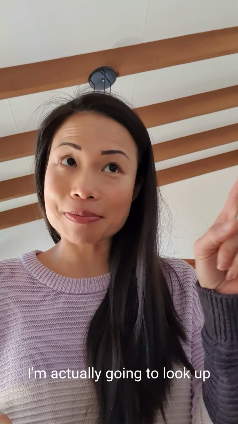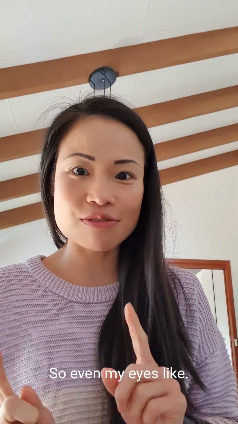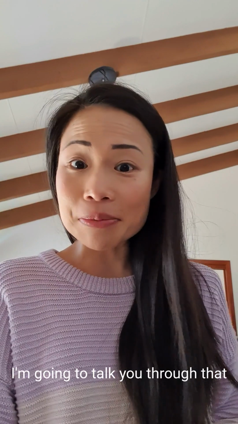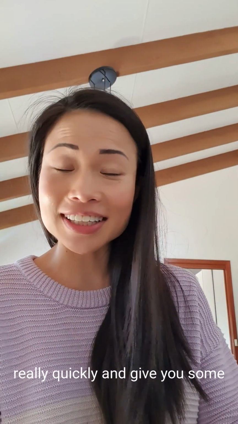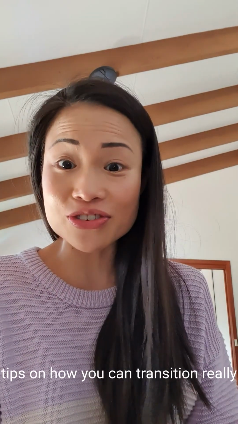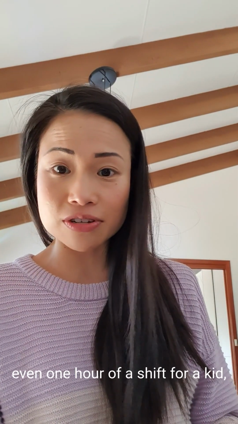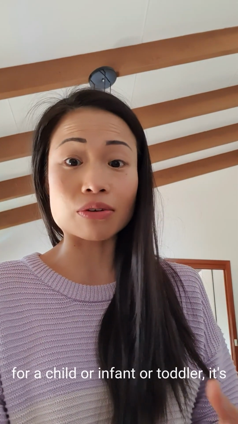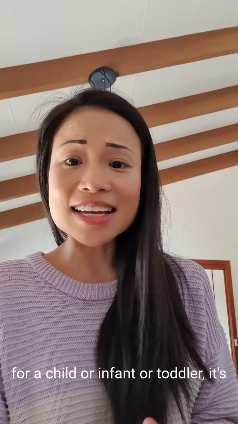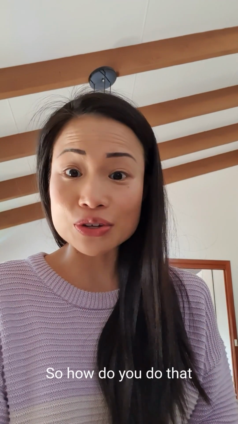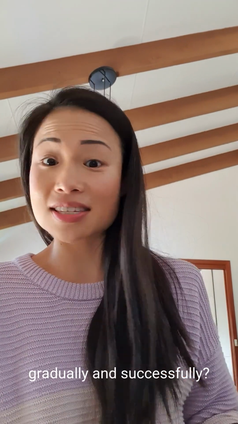I'm actually going to look up here because I do have notes, so if my eyes go shifting, you know why. I'm going to talk you through that really quickly and give you some tips on how you can transition really well, because we all know that even 1 hour of a shift for a child, an infant or a toddler, can be hard for them to adjust. So how do you do that gradually and successfully?